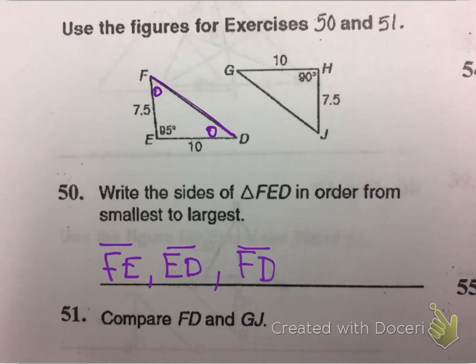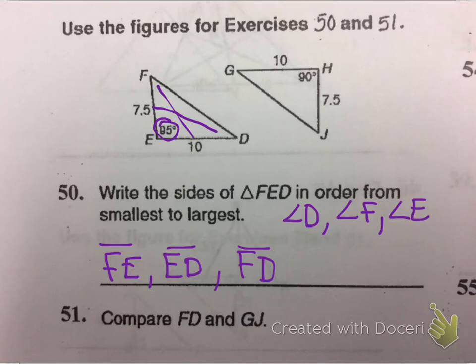Now, if it was angles, keep in mind this. There's only one obtuse angle in a triangle. So this angle has to be larger than the other two. The smaller one, angle D would be the smallest one. Then it would be angle F, with angle E being the largest. And that should cover that.